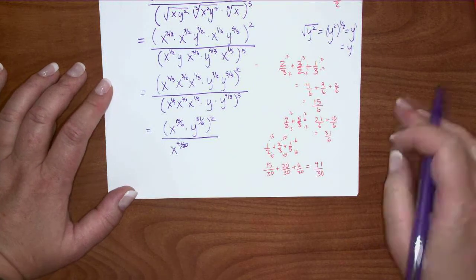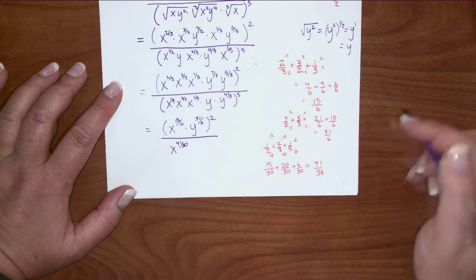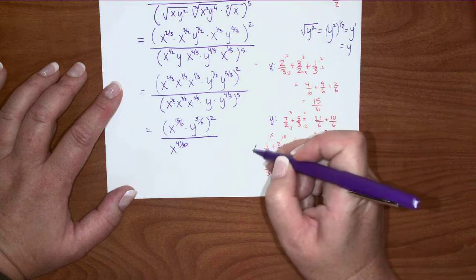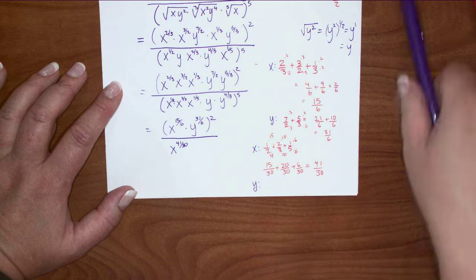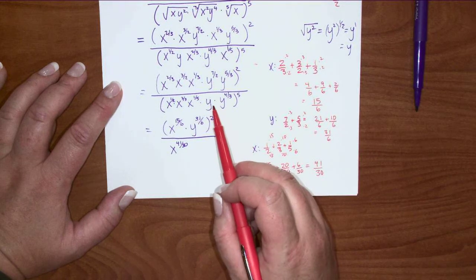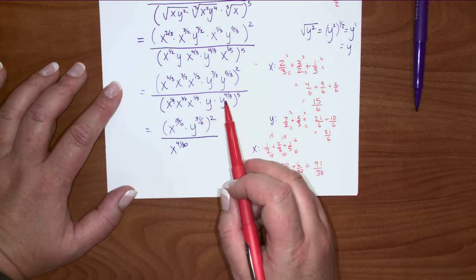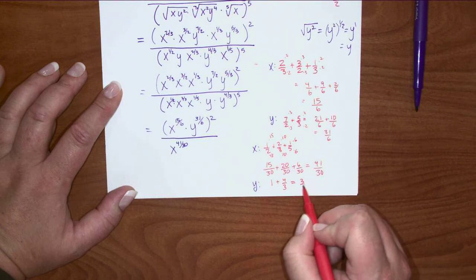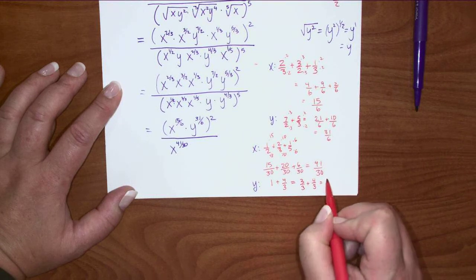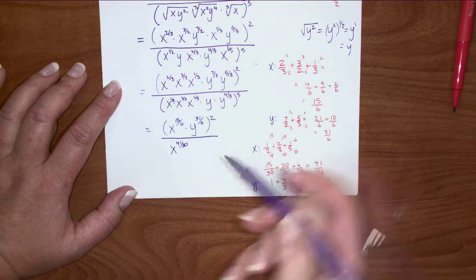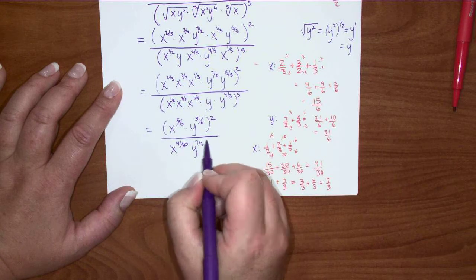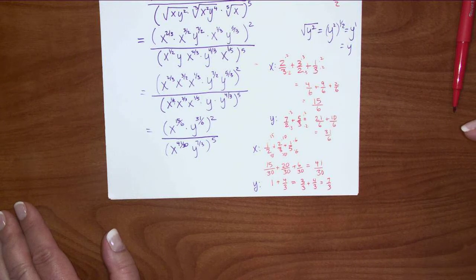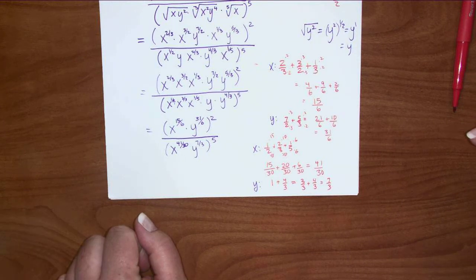And the y's? So what's this exponent? 1. 1 plus 4 over 3. So that's 3 over 3 plus 4 over 3 is 7 over 3. And that's all to the 5. All right, almost done. Two last steps actually. So what would we do next?